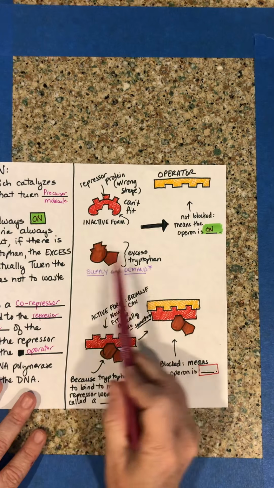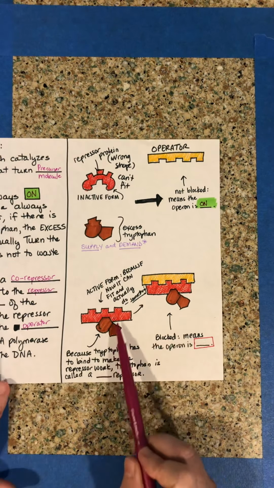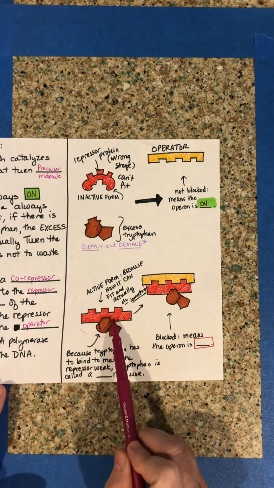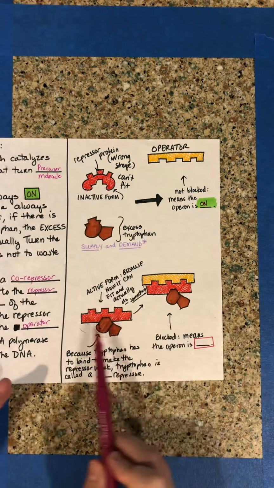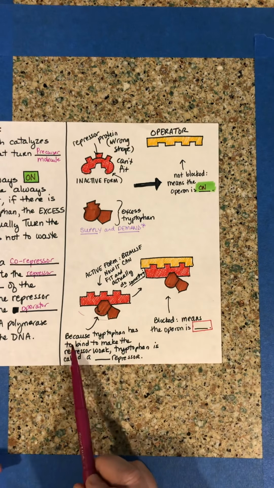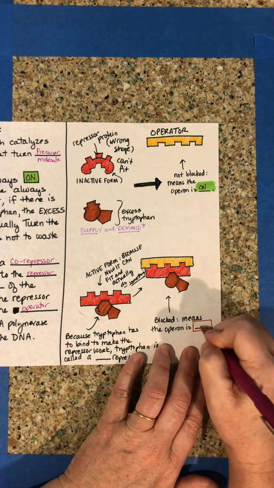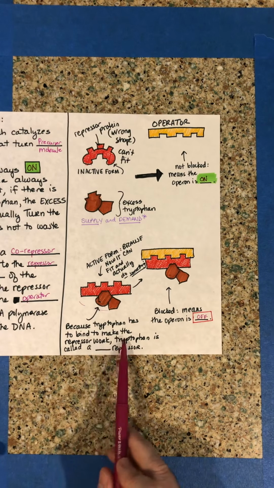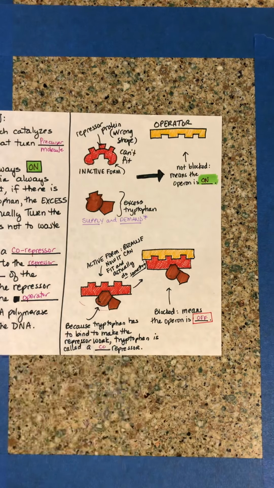When you have excess tryptophan, supply and demand, we don't need to make any more. So that excess can now fit into the repressor protein, which changes its shape. So now instead of being curved and disfigured, it's nice and flat. It slides right in there and it blocks it and nothing happens. So when this is blocked, it means the operon is off. Okay, and because tryptophan has to bind to make the repressor work, tryptophan is called a co-repressor.